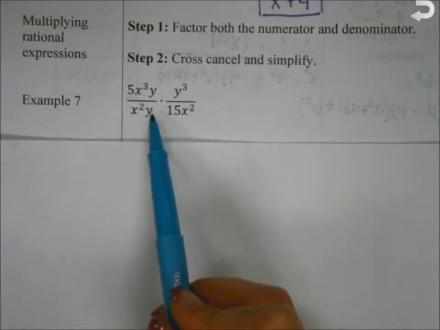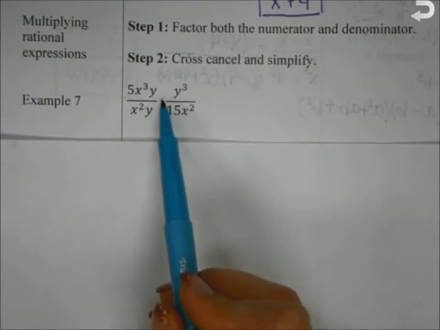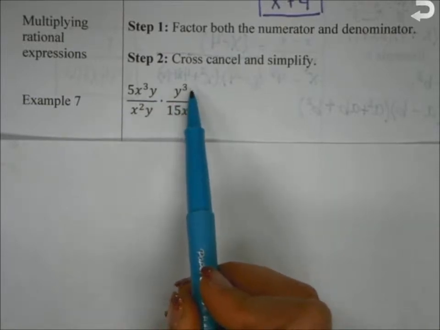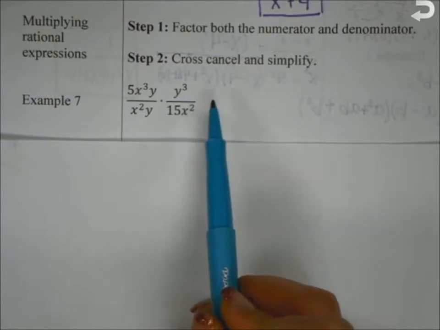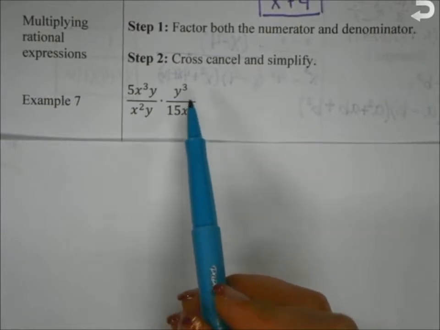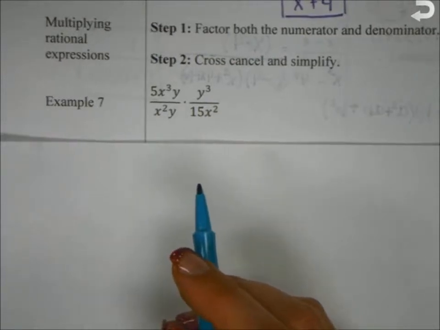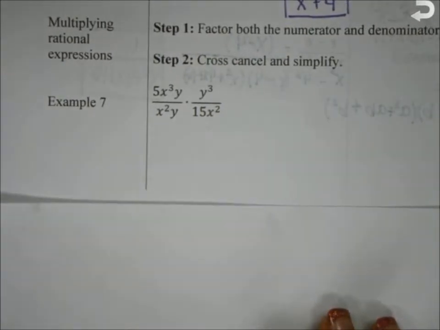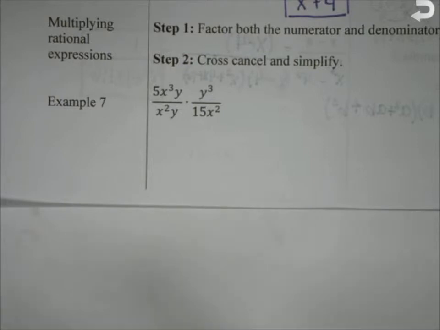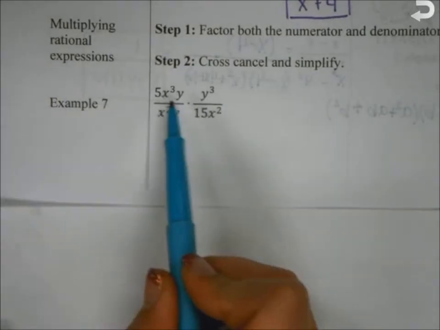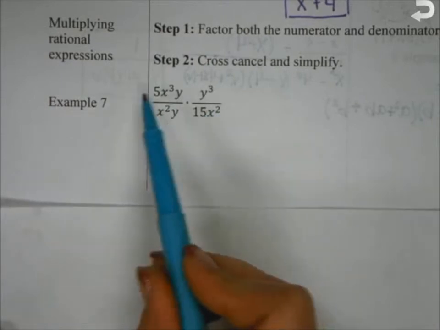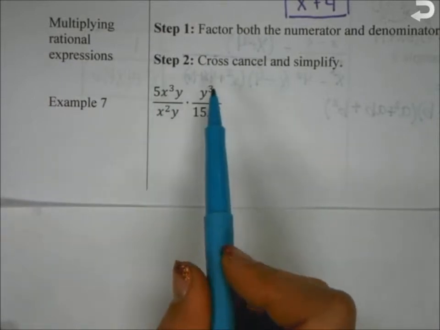Okay, I'm going to show you guys 2 different ways to do this off to the side. We're going to do it the long way first. So if I'm multiplying fractions, what do I do? I can multiply straight across, right? For multiplying fractions, we're going to multiply the numerators and we're going to multiply the denominators.